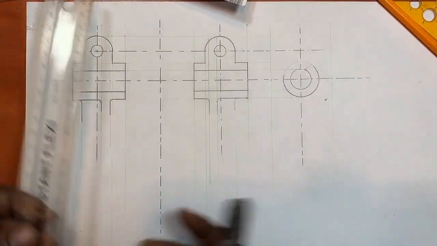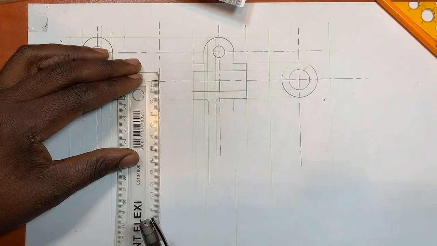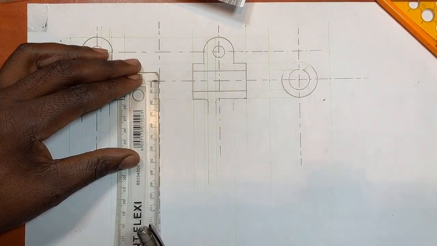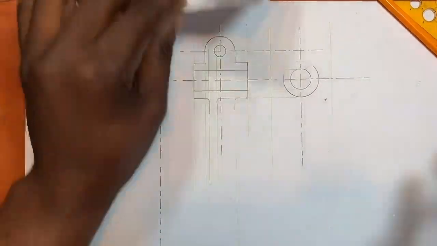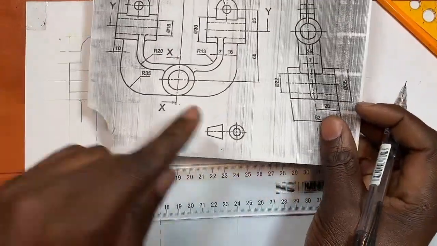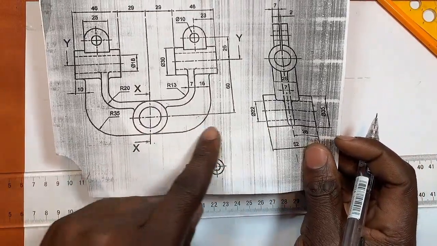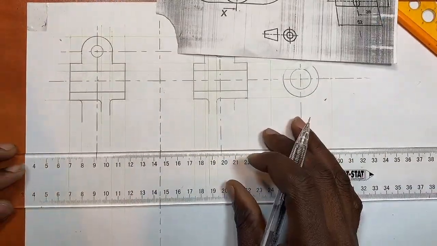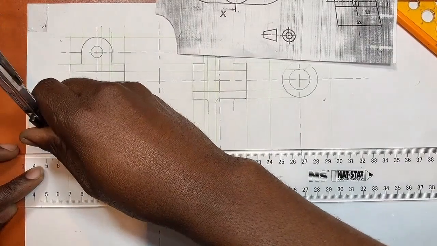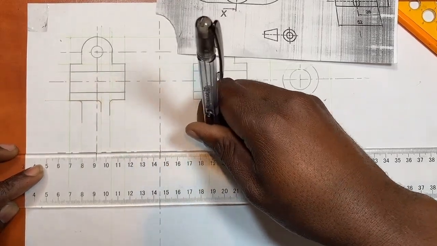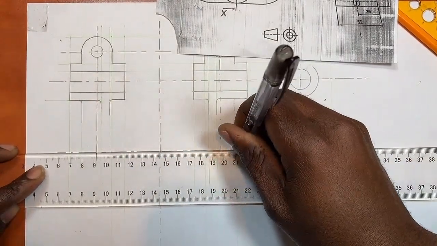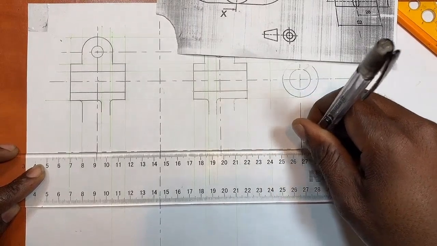So I can record the 60. From here, I'm looking for 60. It's that one. Then the 60 gives me what? The horizontal bottom center line. So draw it as a center line as well. It goes, and you don't stop here. Further extend it up until it crosses over your left view.